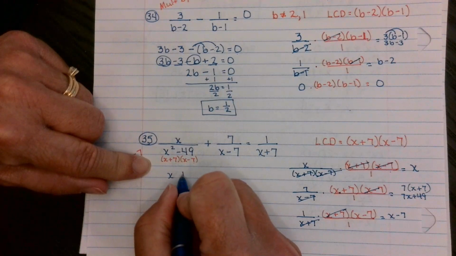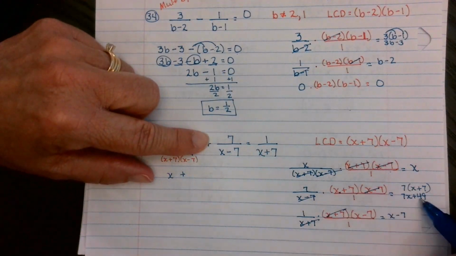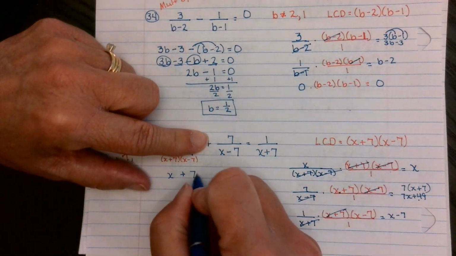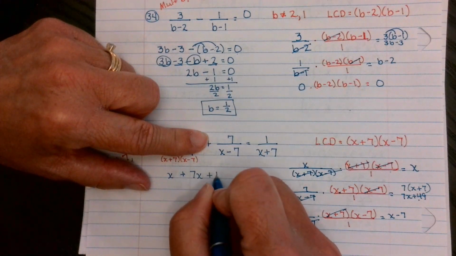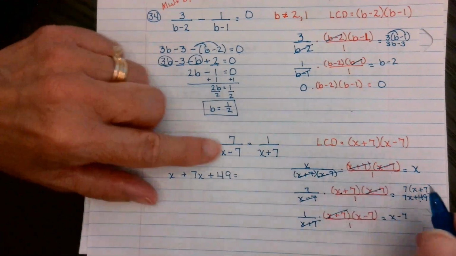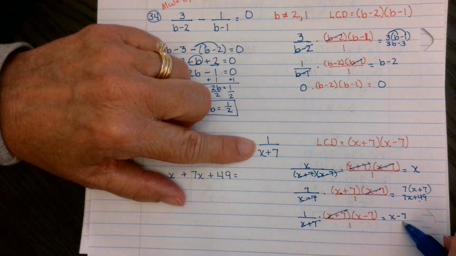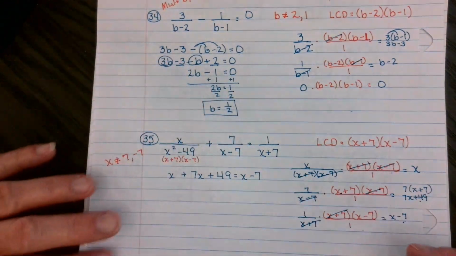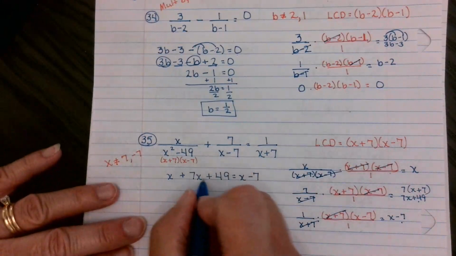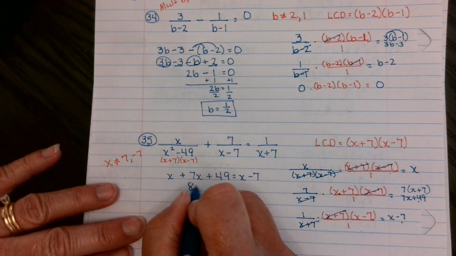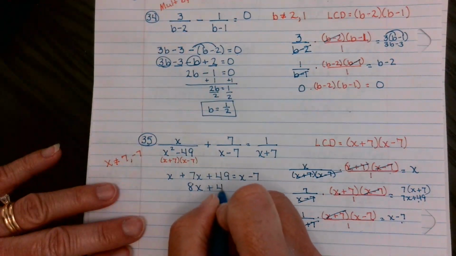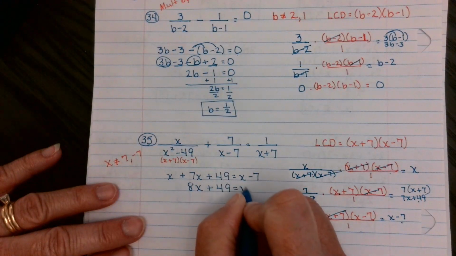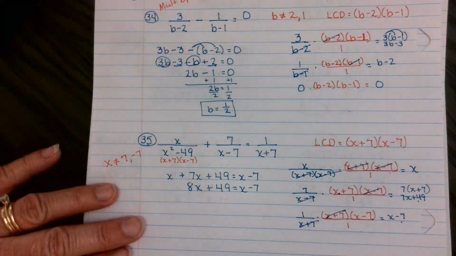Have a plus sign. This gave me that 7x plus 49. And this gave me 7 minus x. Okay. So now over here, I'm going to get 8x plus 49 equals x minus 7. Okay.